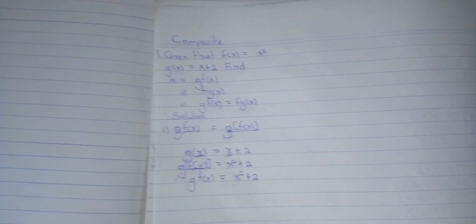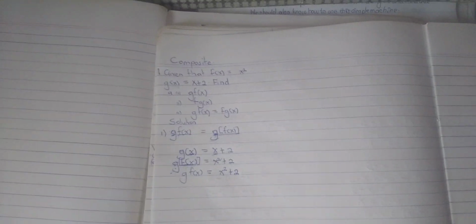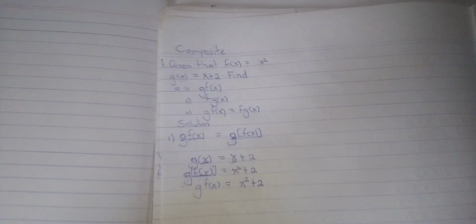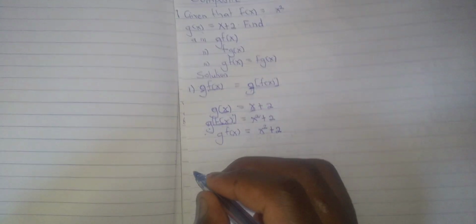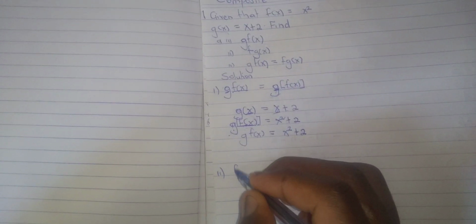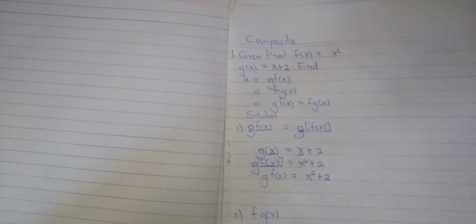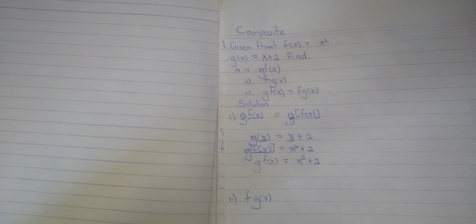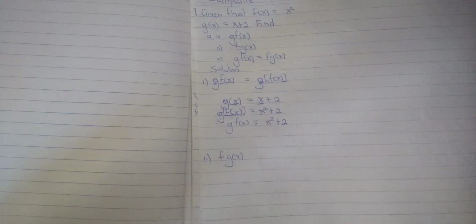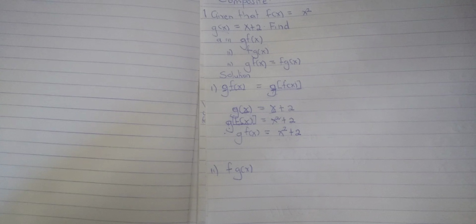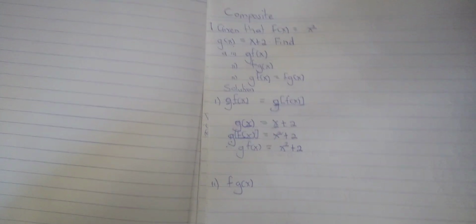Then we shall go to Roman numeral 2 and see how we go about it. For Roman numeral 2, they want f g of x. So it's still our task to identify what the controlling function is. So every time, take note of what is the beginning.